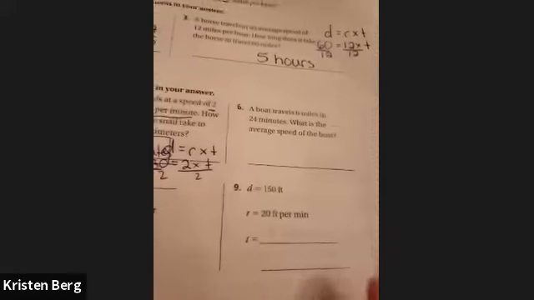Next, it would be D equals R times T again. The speed is 2 centimeters per minute. They're actually changing it up a little bit. How long does the snail take to travel 30 centimeters? In this one, we don't know the time. Again, we would divide each one by 2. What is half of 30? That would be 15. So our time in this case would be 15 minutes because we were talking about minutes. You got to be really careful of what they're talking about.